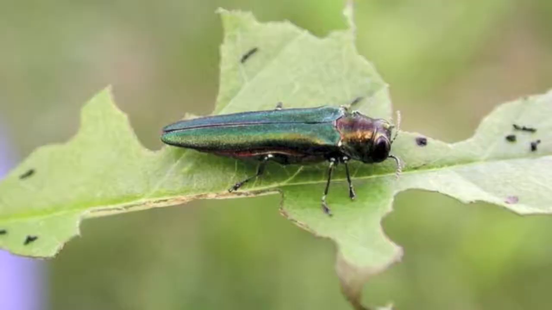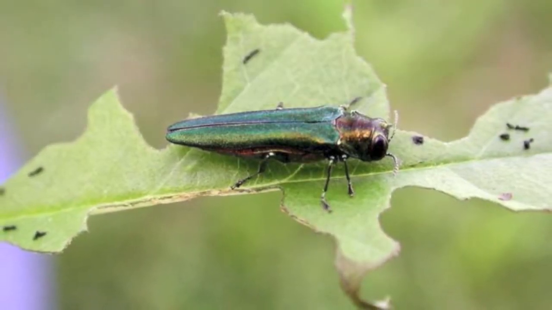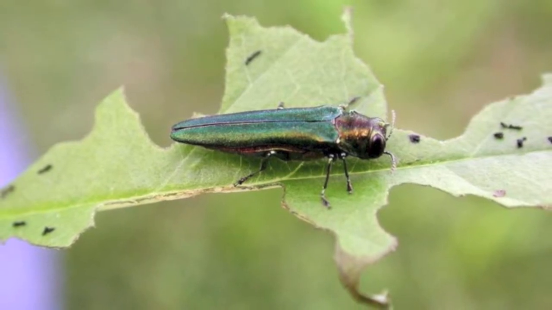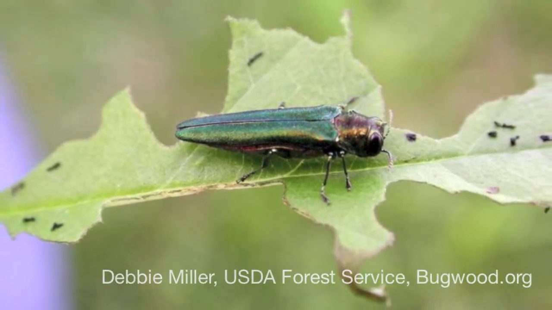So emerald ash borer is an insect that is not native to the United States. It's from Asia and has been in the United States since about 2002, when it was found in the Detroit area and identified there. Since then, it's spread to other states in the Midwest and the East Coast, where it has devastated millions of ash trees. So unfortunately, it was discovered in Boulder in the fall of 2013.